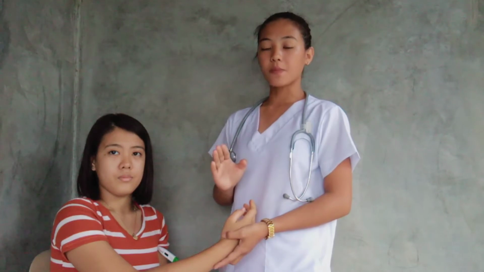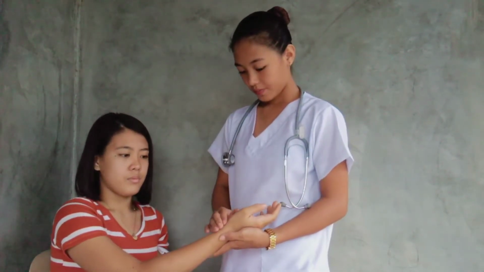Also, we will be grading it 0 to 3. Zero being no pulse, 1 plus being a weak pulse, 2 plus being normal, and 3 plus as bounding. My patient's pulse rate is 82 and I will be grading her pulse as 2 plus, and it is normal. The normal pulse for an adult is 60 to 100 beats per minute.